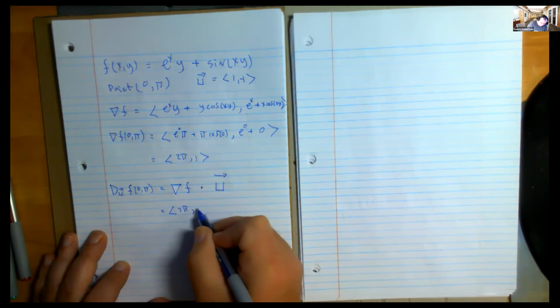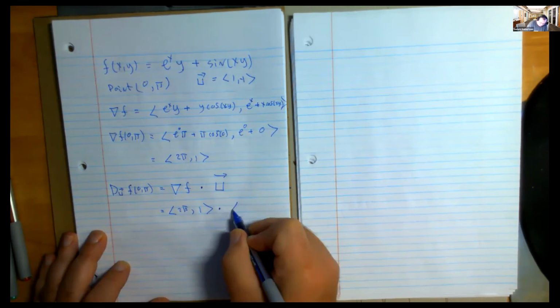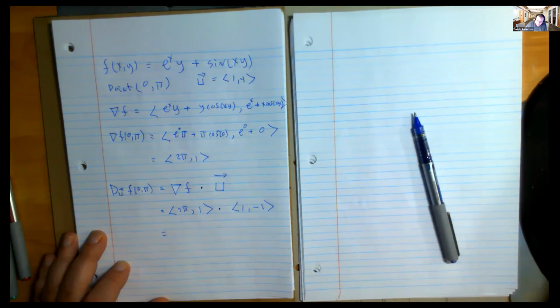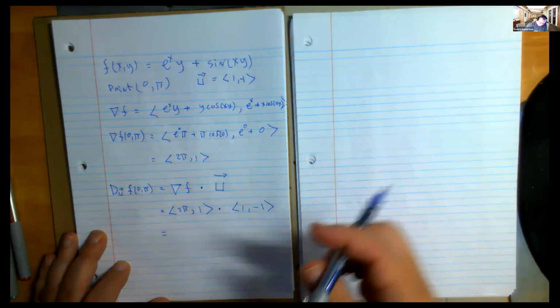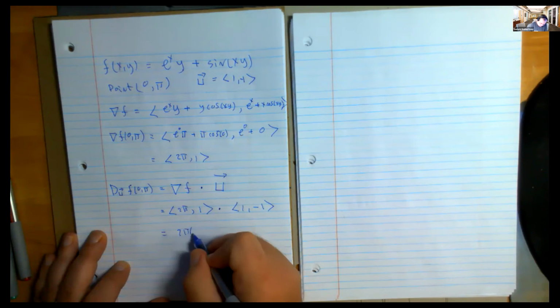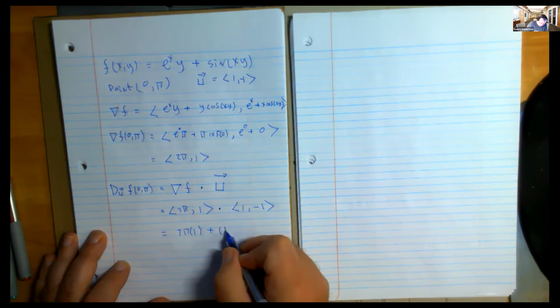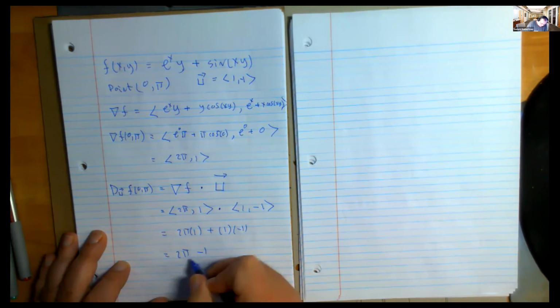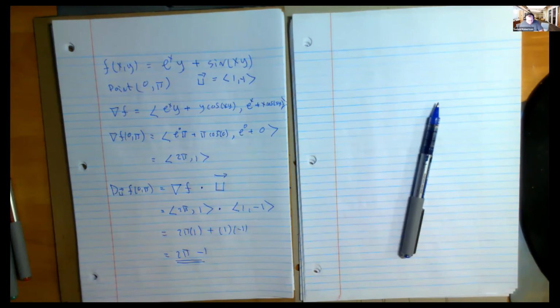So 2 pi and 1 with a dot product of 1, negative 1. 2 pi times 1, add 1 times negative 1. It looks like in that particular direction, you're going to go uphill with a slope of roughly about 5. Like 2 pi minus 1 is about 5.